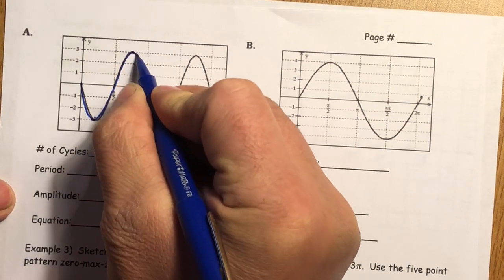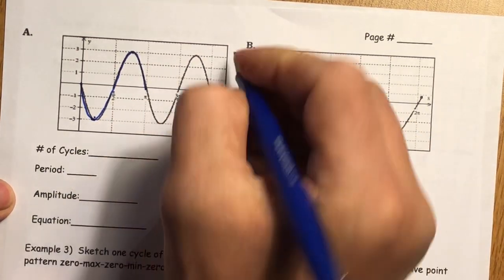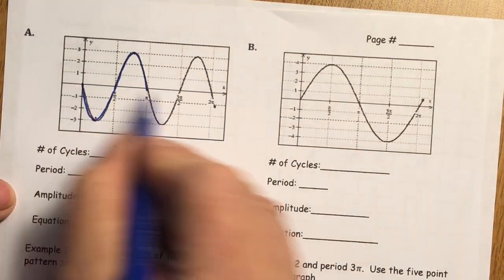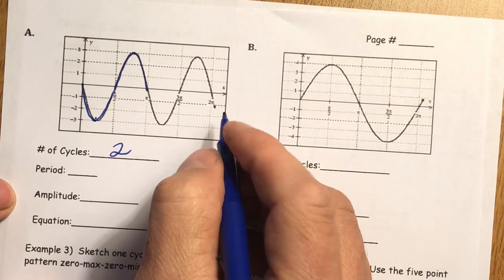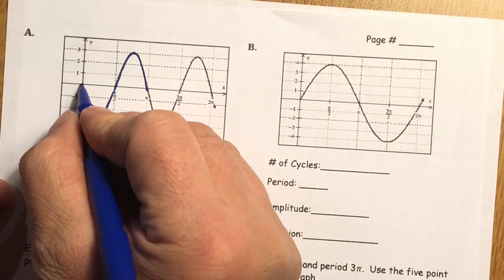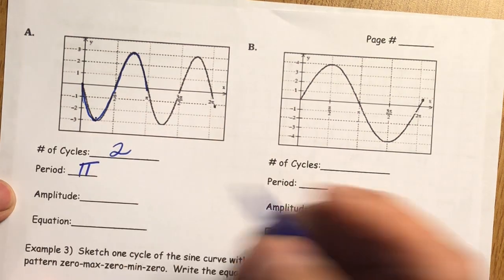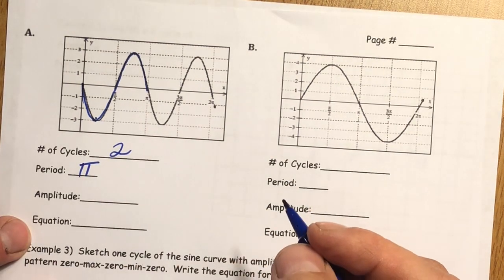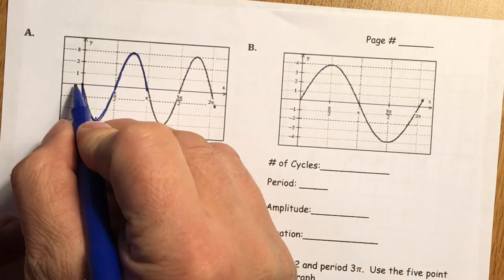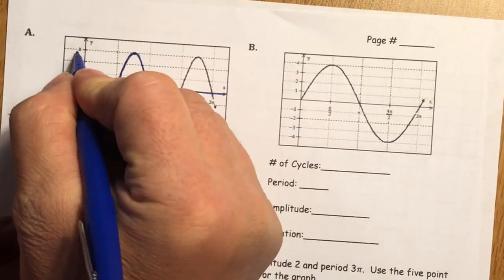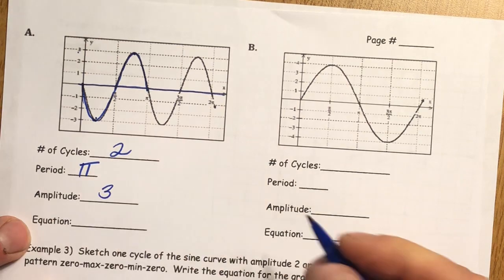That's one cycle. Hopefully you guys can see that there's 2 cycles from 0 to 2 pi. So that means that the period, the length of one cycle, is just pi. The amplitude, from this midline all the way up, looks like 3.